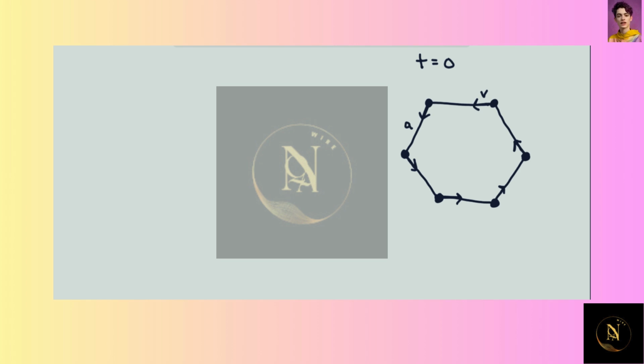For this problem, we want to consider 6 particles arranged in a regular hexagon of side length A, where each will move with a constant speed v towards its nearest neighbor. So at time t0, our hexagon looks like this. Eventually, all of these particles are going to meet each other, and we want to figure out how long that takes.